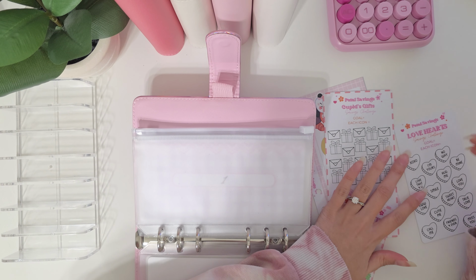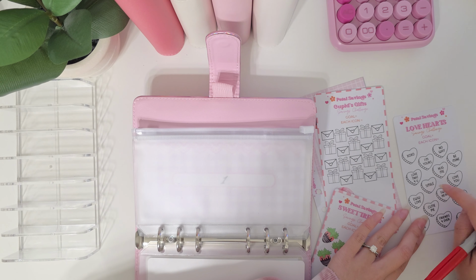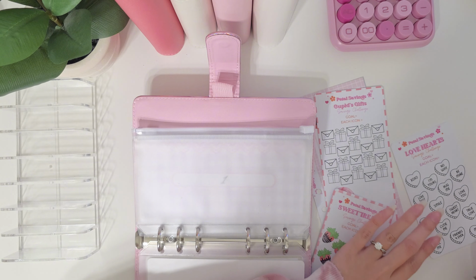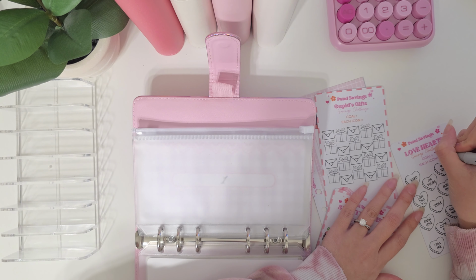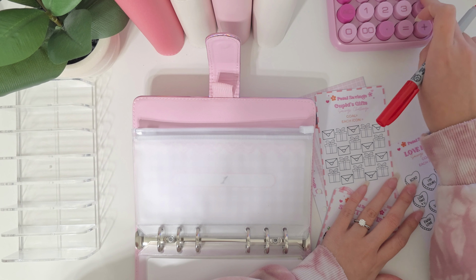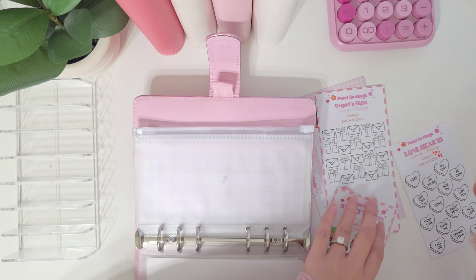Okay, this one, there's 1, 2, 3, 4, 5, 6, 7, 8, 9, 10, 11, 12, 13, 14, 15 icons. So 15 times 2, I think that's 30. Yep. So the goal is going to be 30 and each icon is $2.